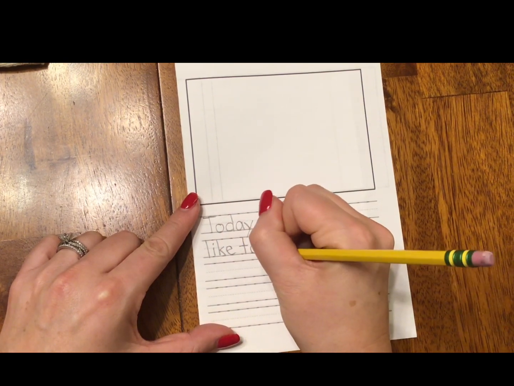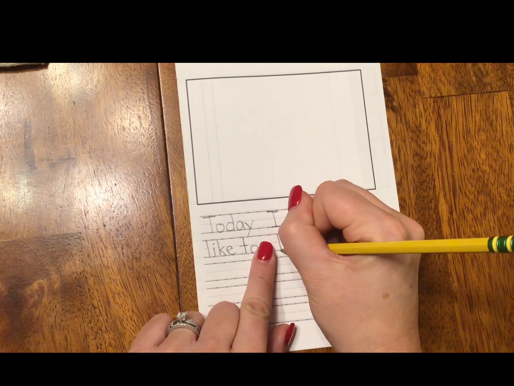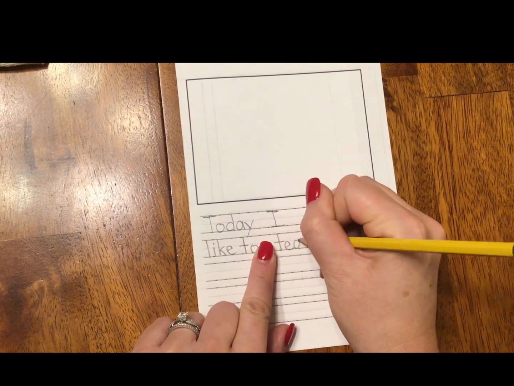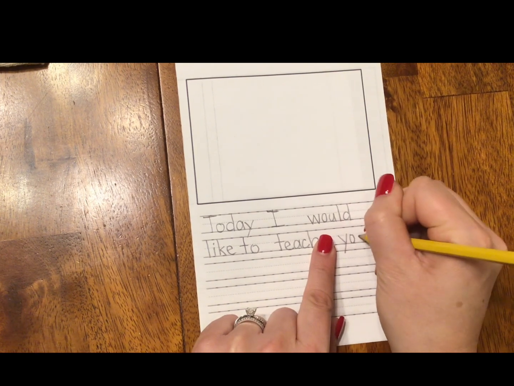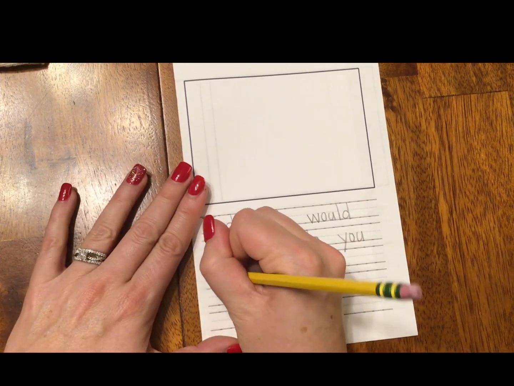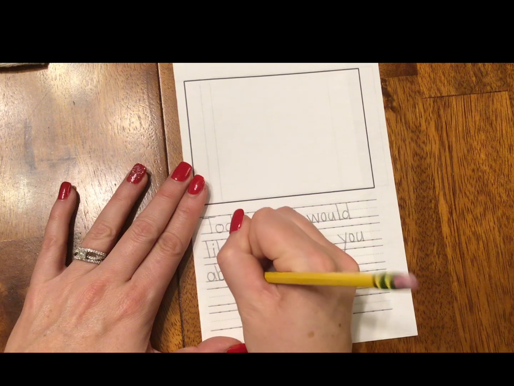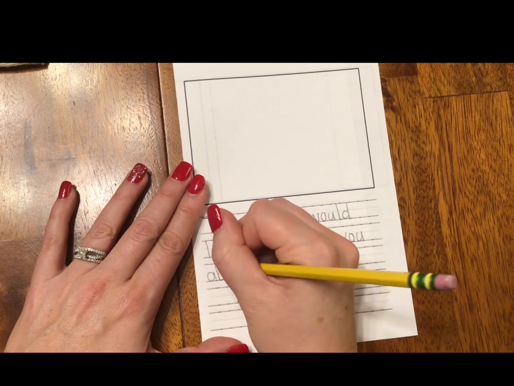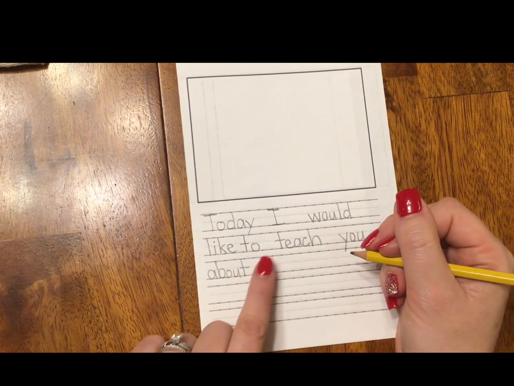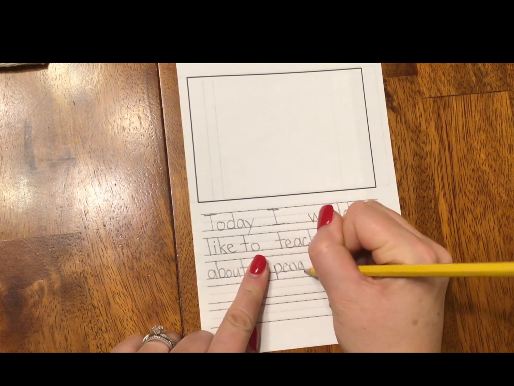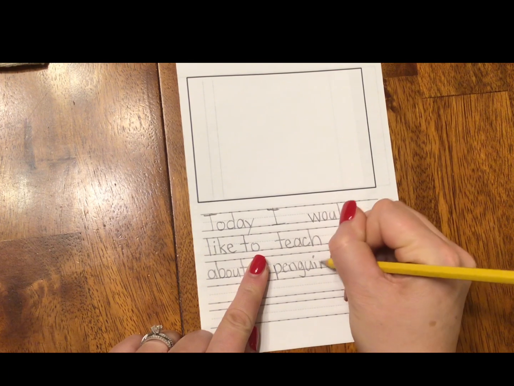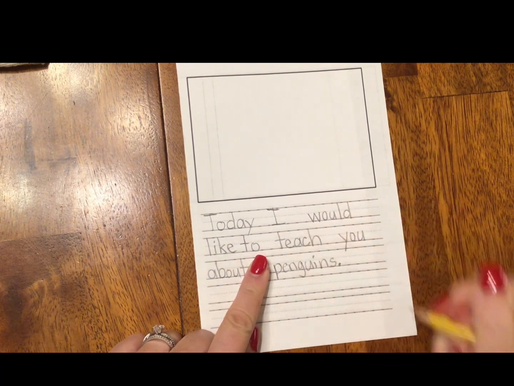To teach you about, and what are we teaching our reader about? We're teaching them about penguins. This is our topic sentence.